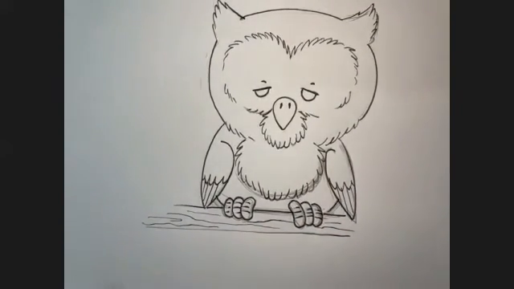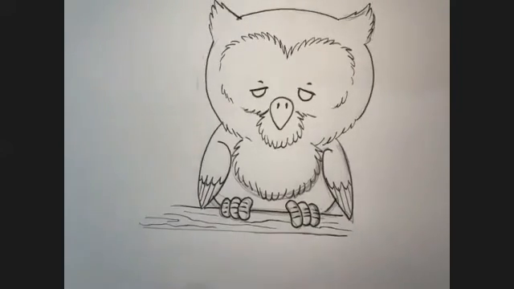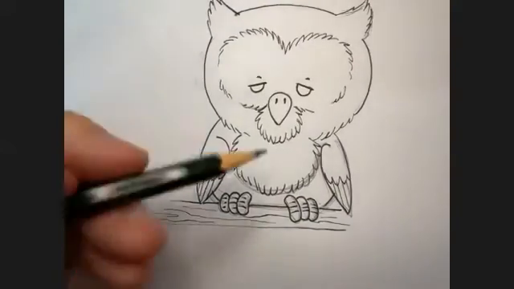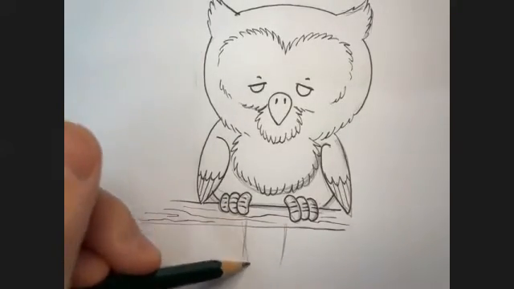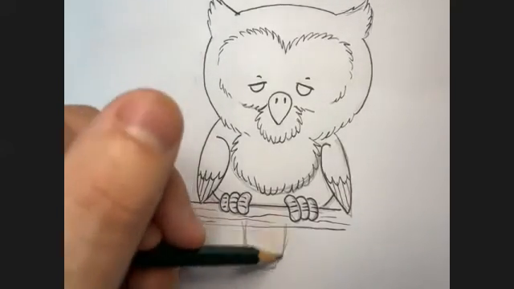And then I'll draw his tail down the bottom. So down the bottom, I'm going to put in a shape just with my pencil, maybe a bit angled like that.